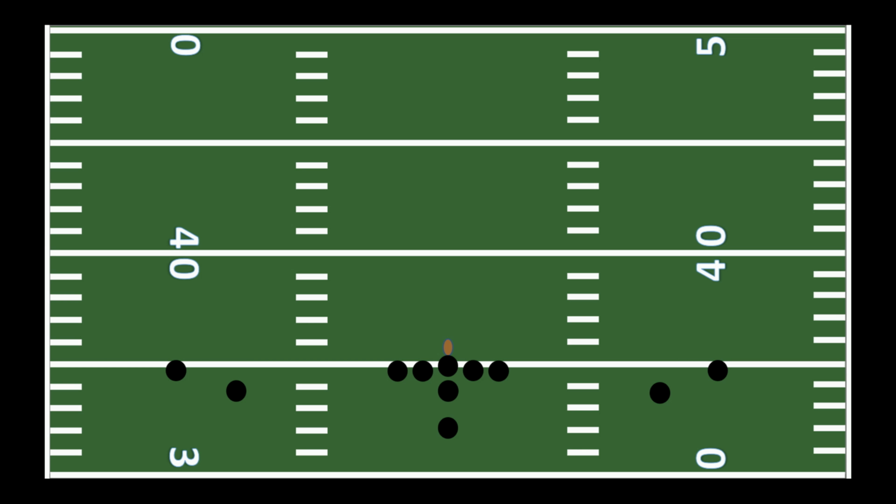Now what would happen if we take the slot receiver on the right and move him to a tight end? He would be an ineligible receiver because he is covered up by the wide receiver to his right. We would need to move this receiver off the line of scrimmage to make the tight end an eligible receiver.